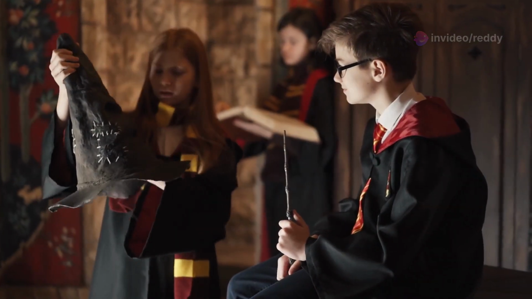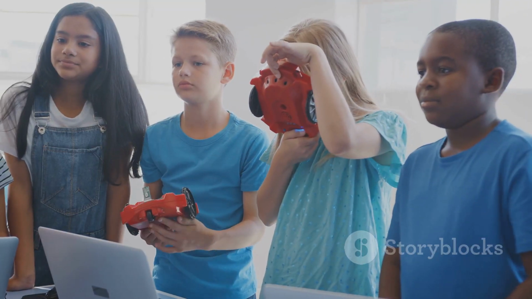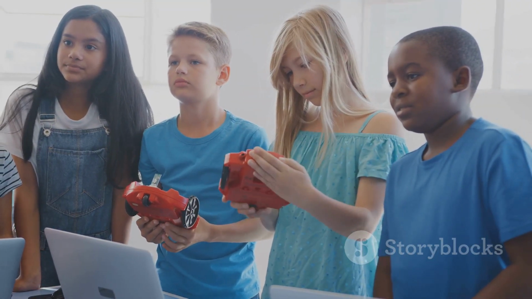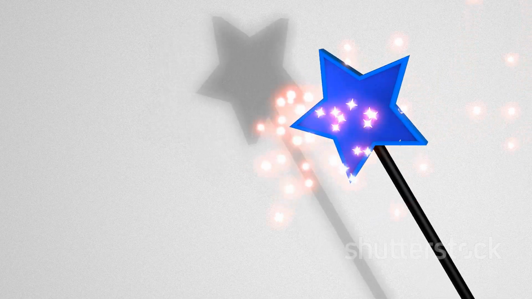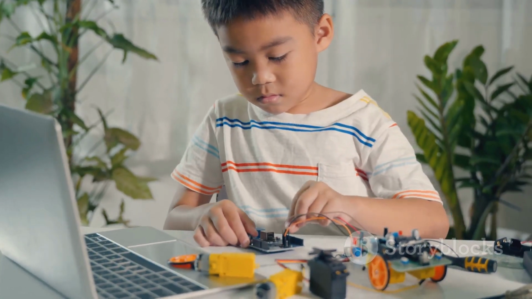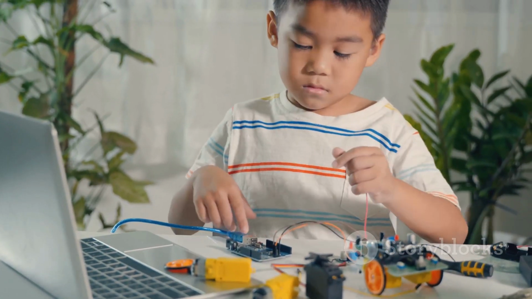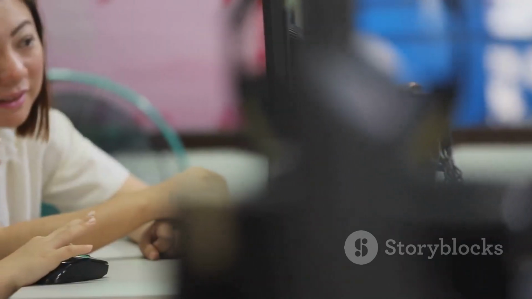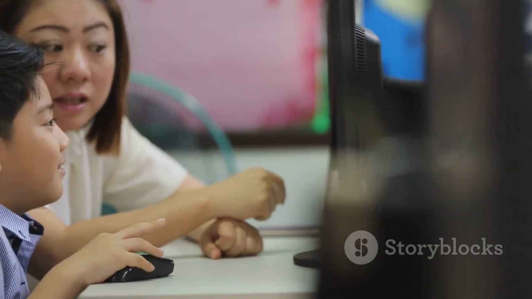Keep practicing your spells, and soon you'll be a master wizard in the world of Python. Remember, the magic is in your hands. You have the power to create anything you can imagine with this amazing language. So go forth, code with confidence, and never stop exploring the magical world of Python.